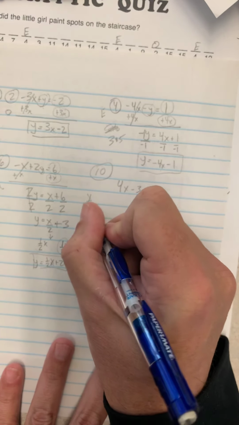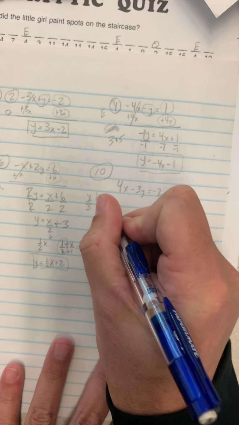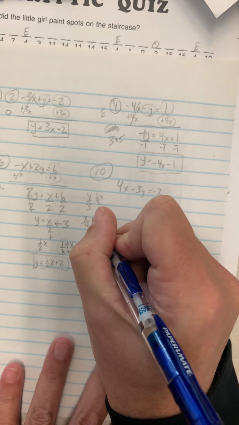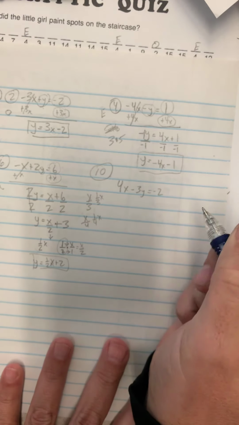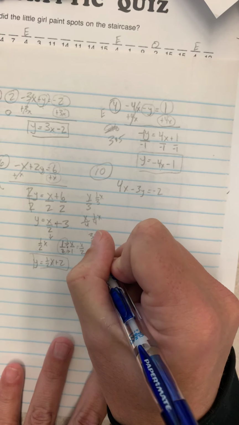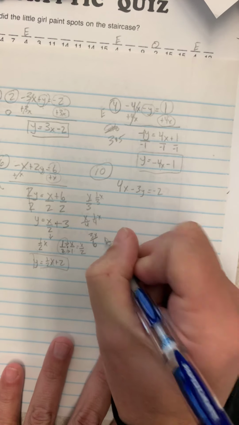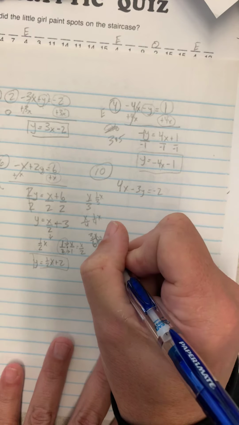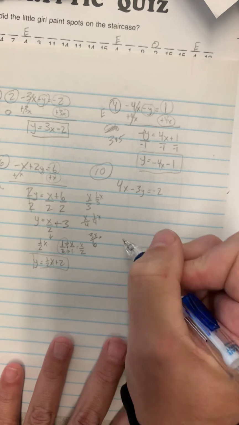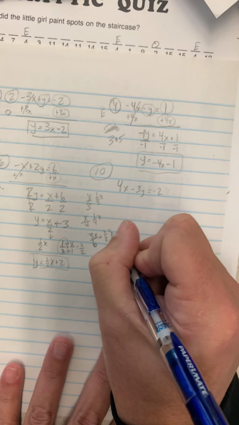If you had x over 3, it would be 1/3 x. If you had x over 4, it would be 1/4 x. If you had 3x over 6, it would be 3/6, which reduces to 1/2 x.